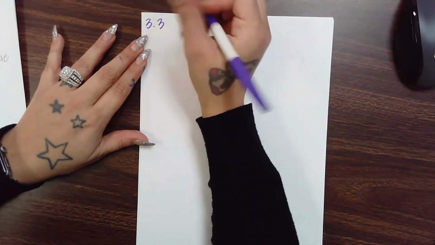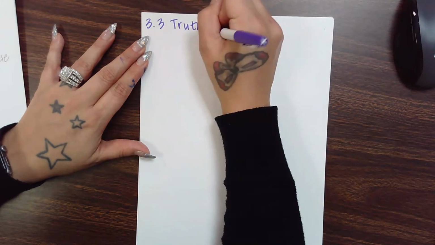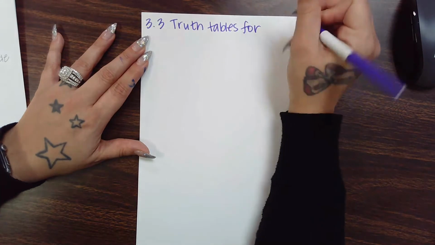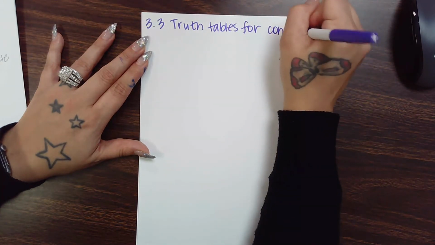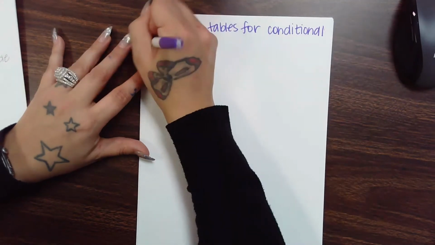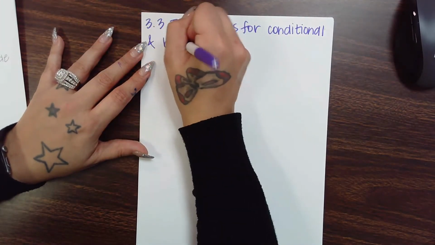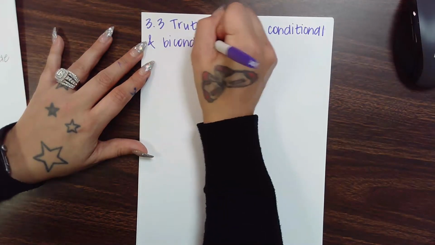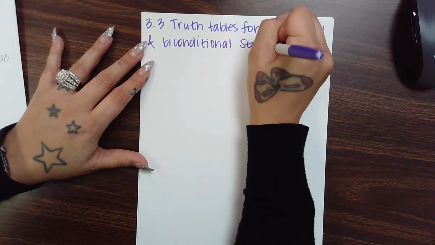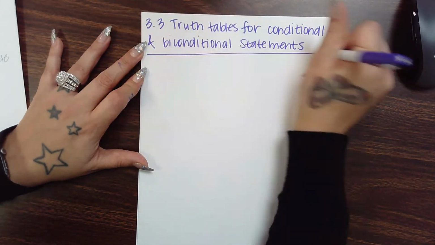which is truth tables for conditional and biconditional statements. Okay.